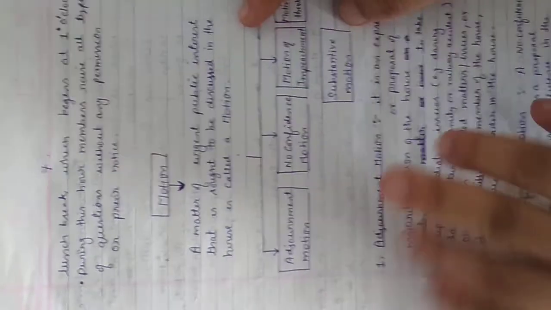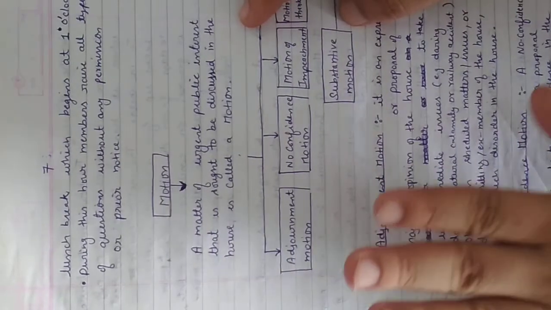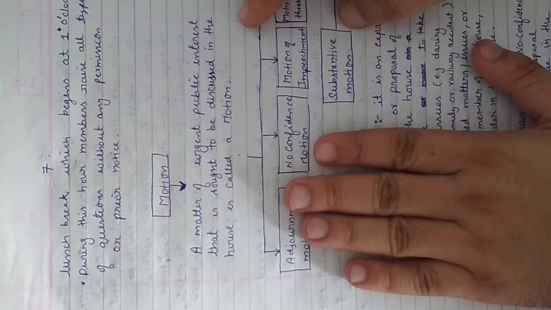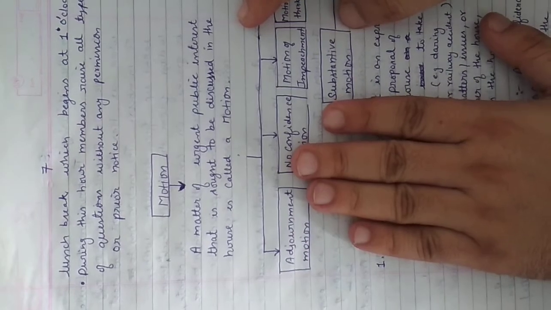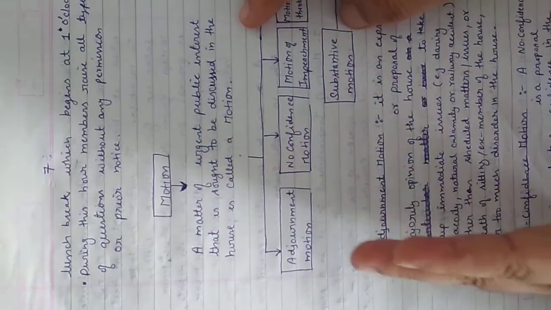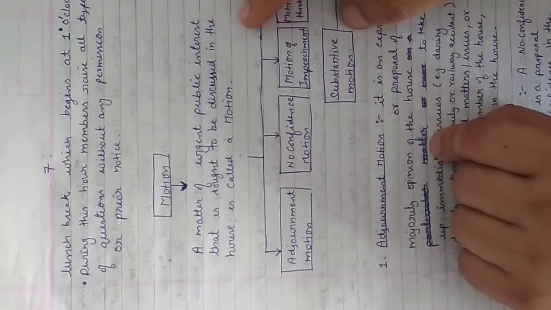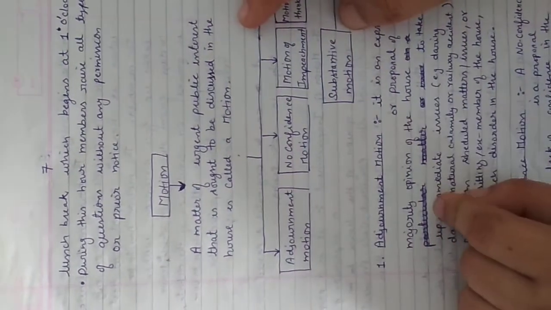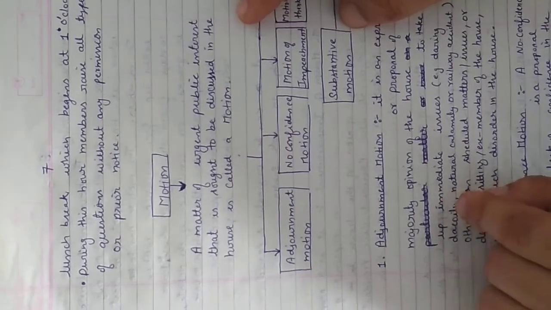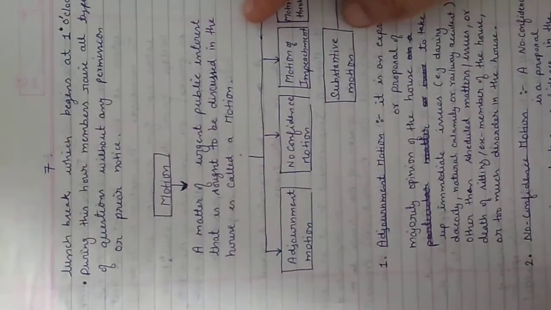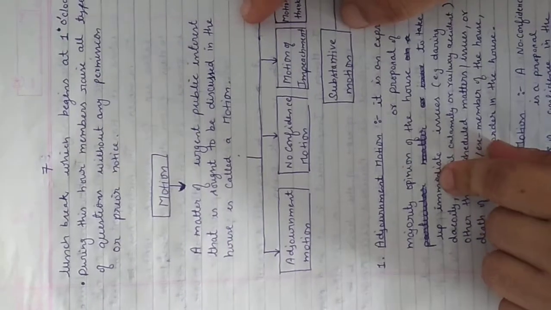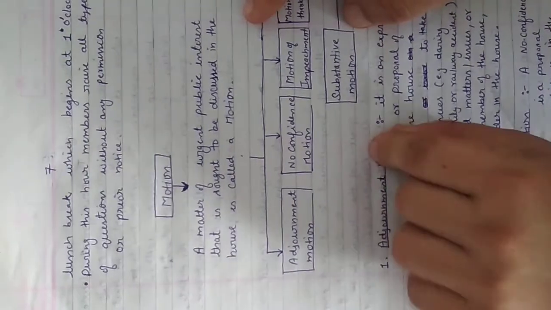They may say, okay, please keep this normal discussion for this population bill aside, and discuss this thing first. Discuss what? Discuss this natural calamity or the cyclone or any other thing, railway accident, discuss this first. So that type of motion is called adjournment motion.